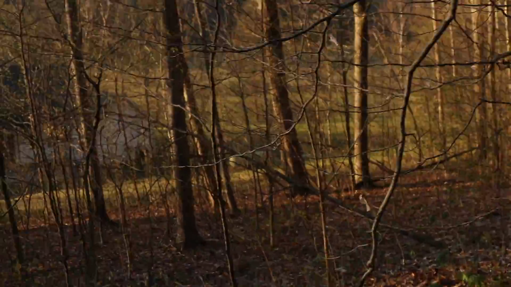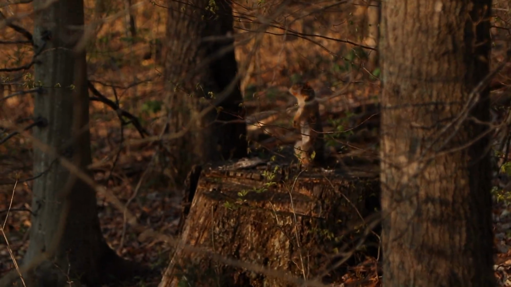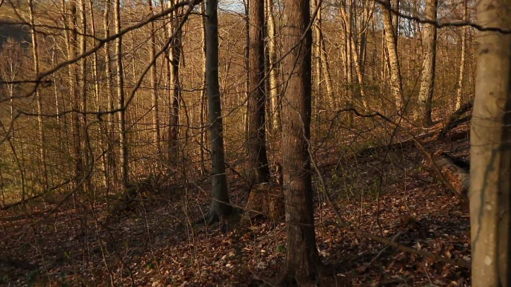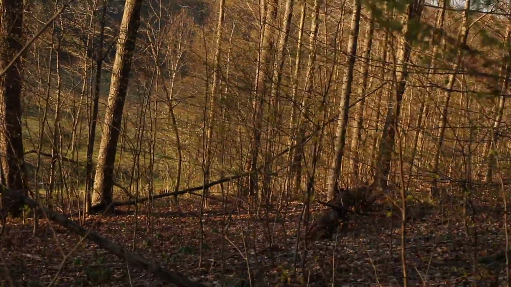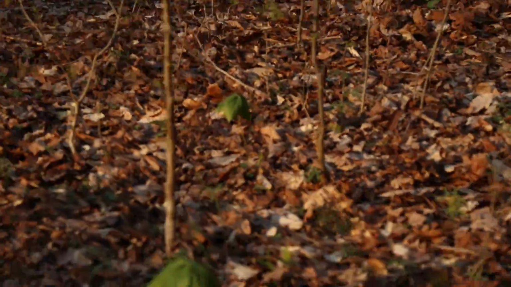There's a squirrel there. Where? Hey, right on the stump. Hey, give me some of your peanuts. Okay, here. Got him? Yep. Is the camera on? Yeah, it's on. Hello, buddy. You want some peanuts?